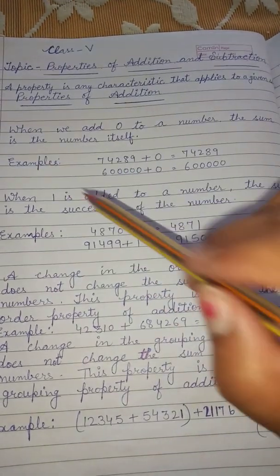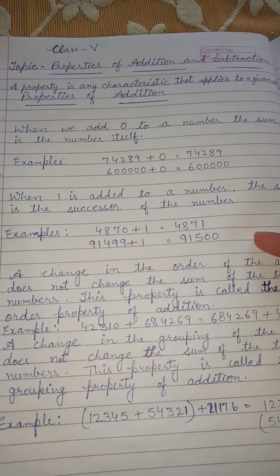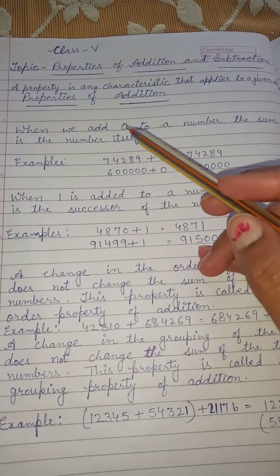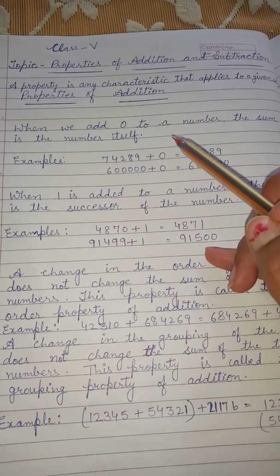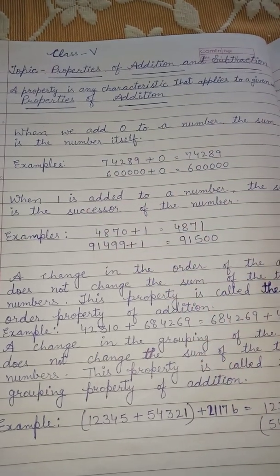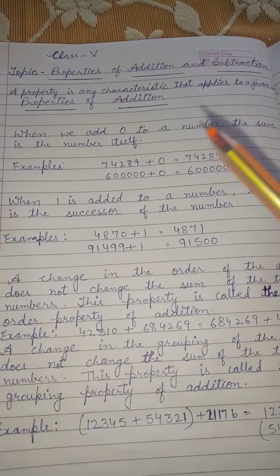First property. When we add 0 to a number, the sum is the number itself. Means whenever we are adding 0 to any number, then the sum will be the number itself. There is no effect on the number. The sum will be the same as the number itself.